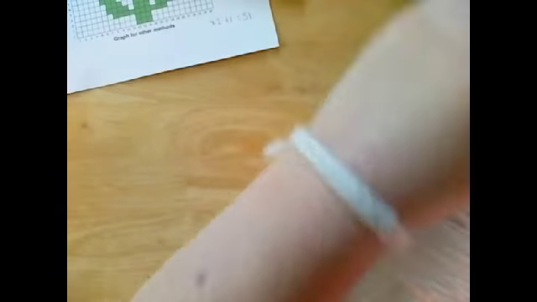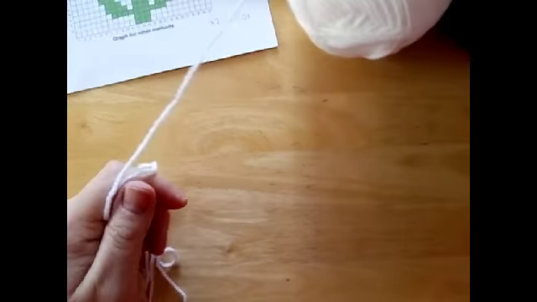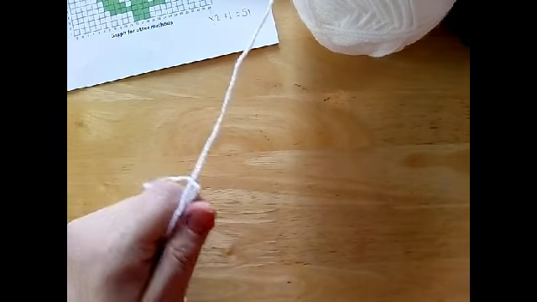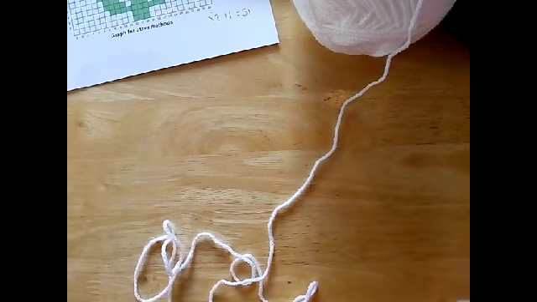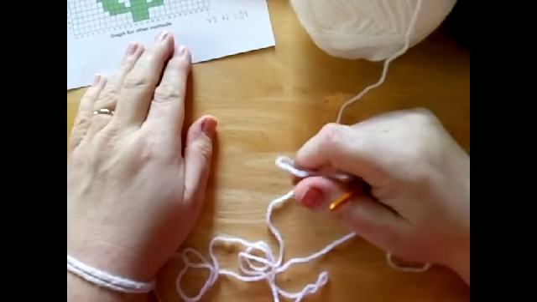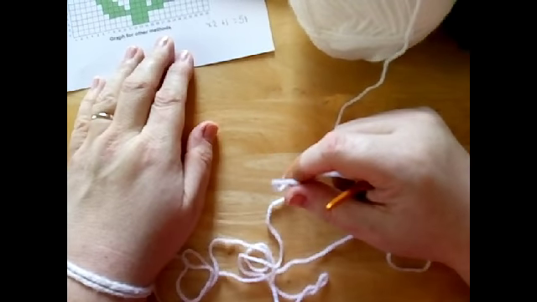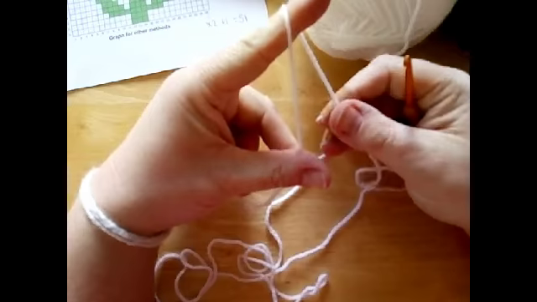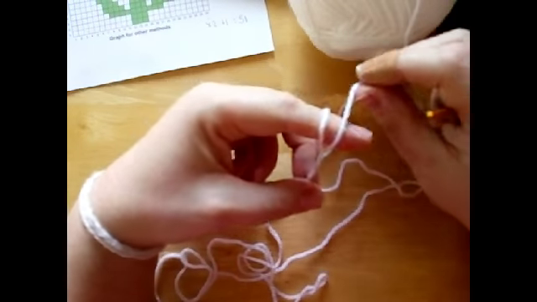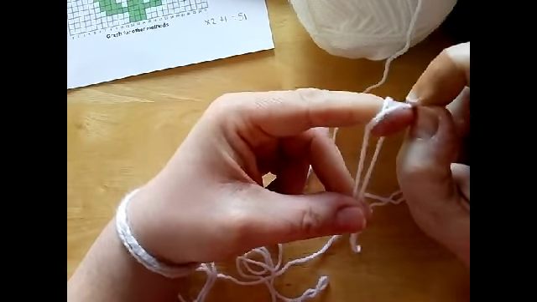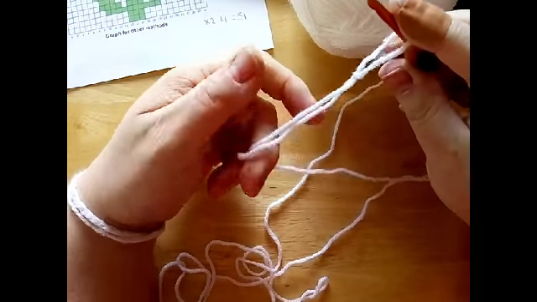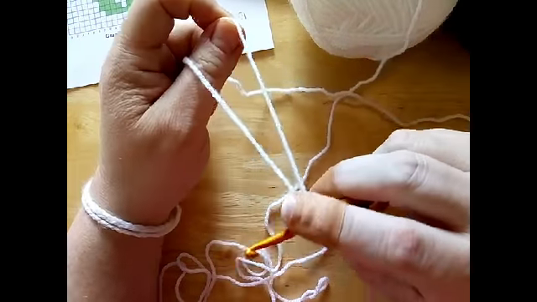single crochets, or you can do 50 chainless foundation stitches if you know how to do that. I'm not going to show you that today, but there are plenty of YouTube videos to help you with that if you prefer that way. Okay, so chain 51, and then you're going to work in the second chain from the hook, and make 50 single crochets.